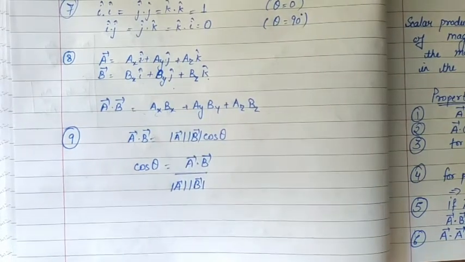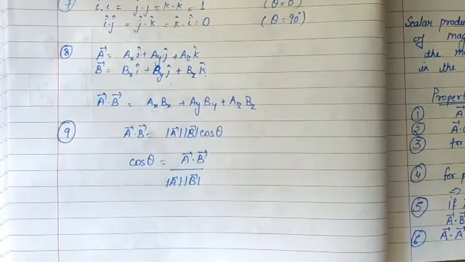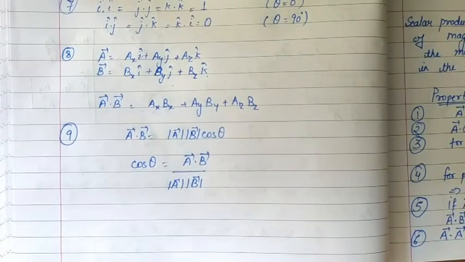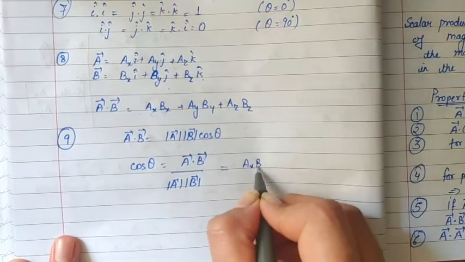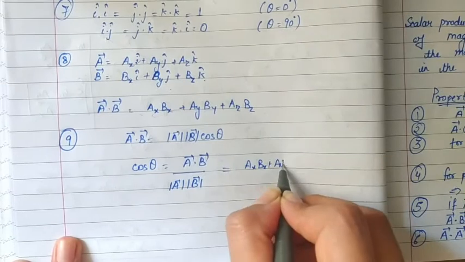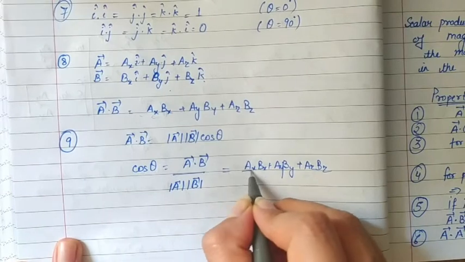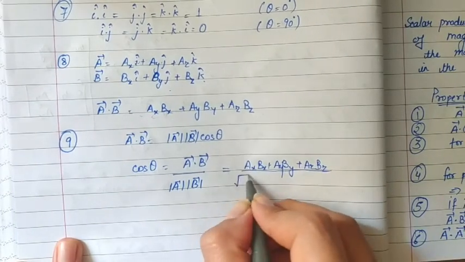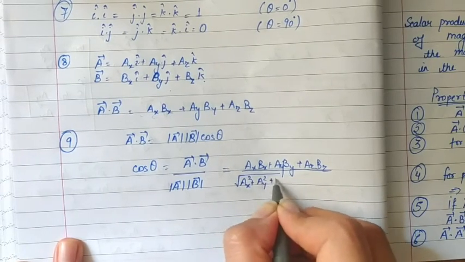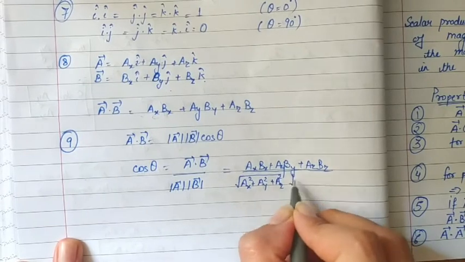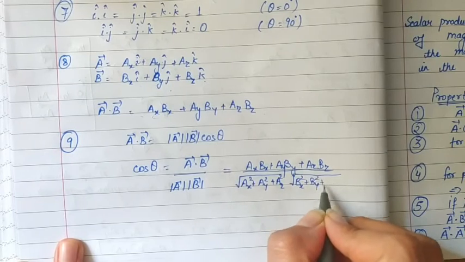So if we know individual magnitude of these vectors and their scalar product, or we know these vectors in terms of their rectangular components, we can find the angle between them, as we can write it like ax bx plus ay by plus az bz upon the magnitude for a vector, which will be root of ax square plus ay square plus az square, into, for b, root of bx square plus by square plus bz square.